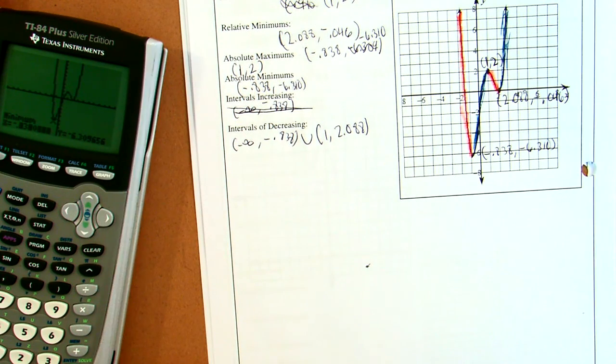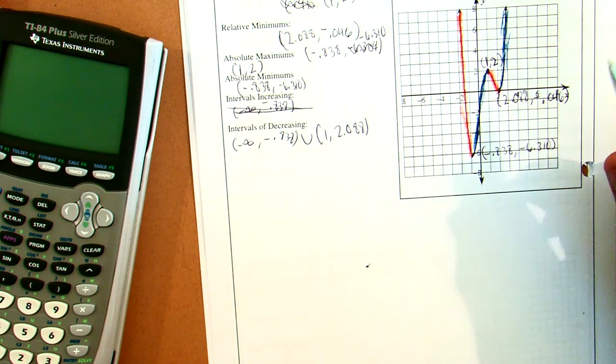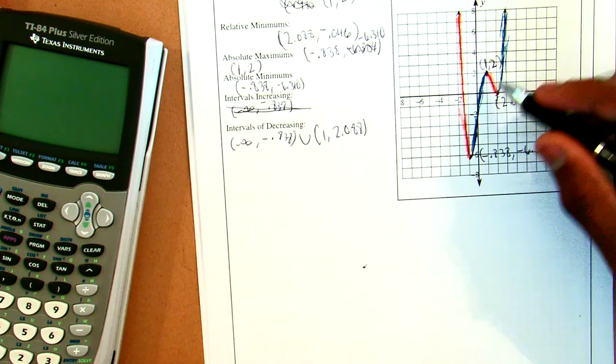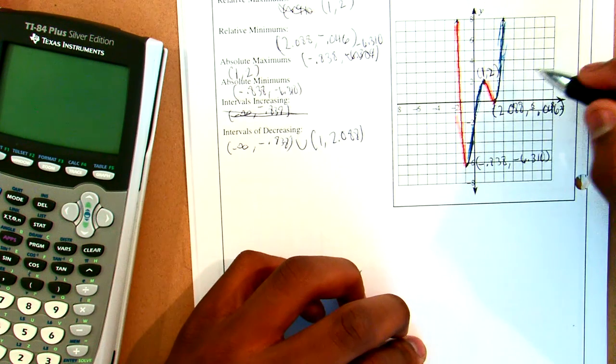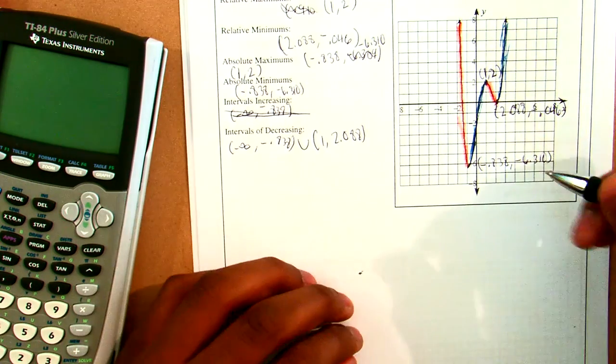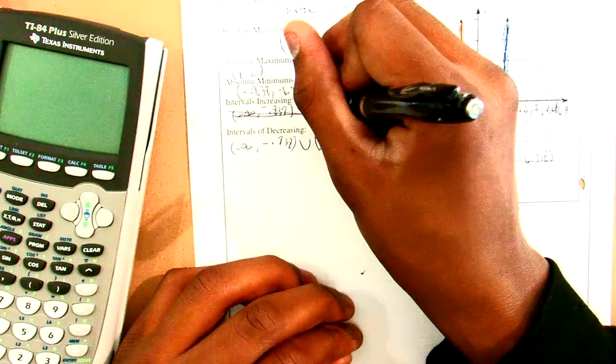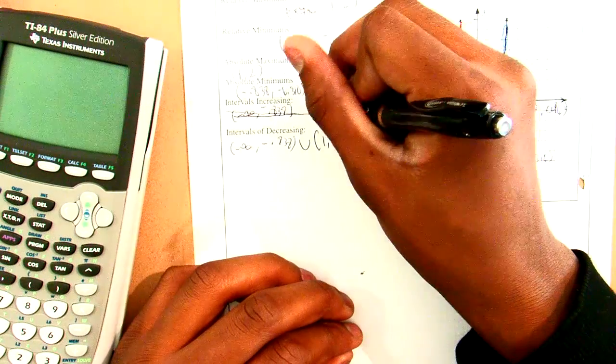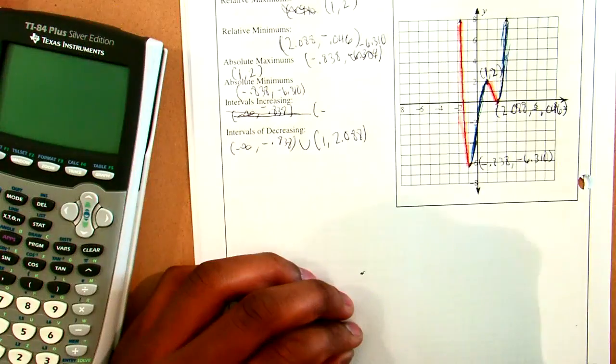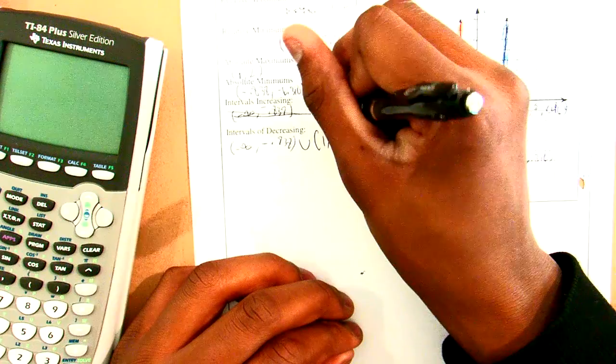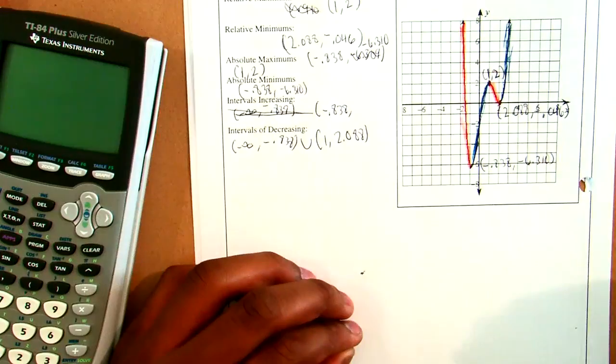Okay. So now we're going to identify the lines that are increasing, which are the blue lines. For the first one, it will be from negative 0.838, comma, 1.